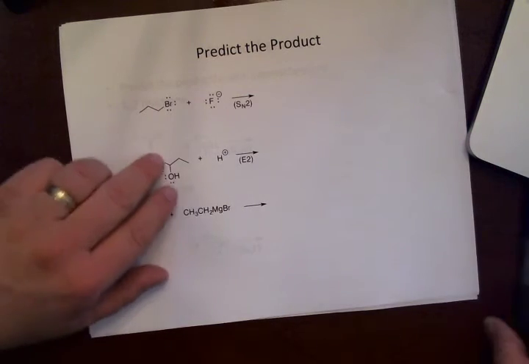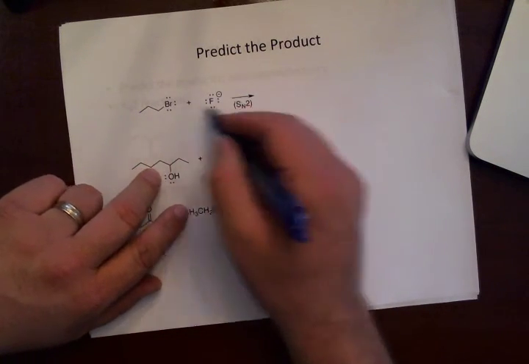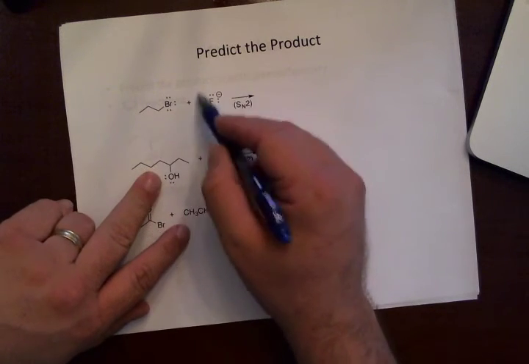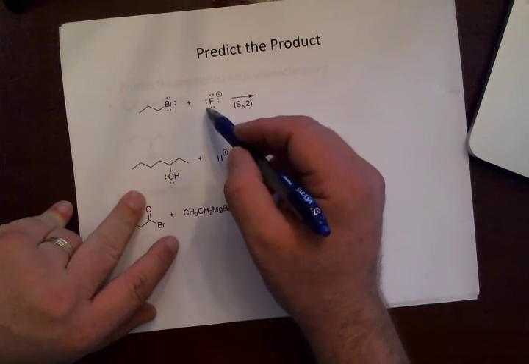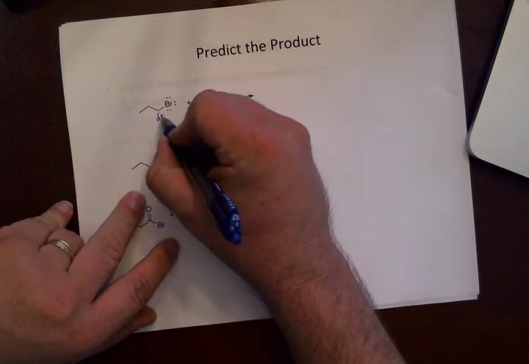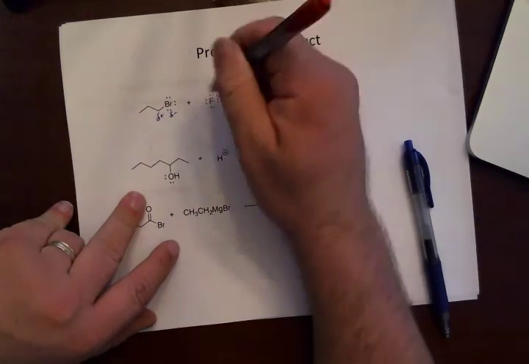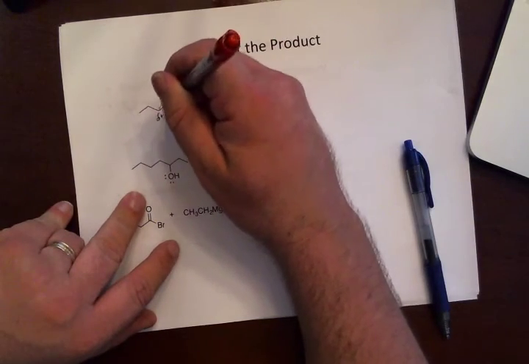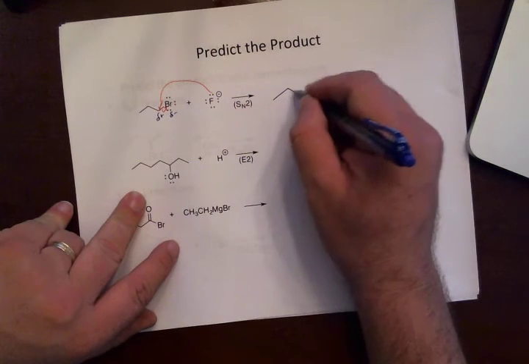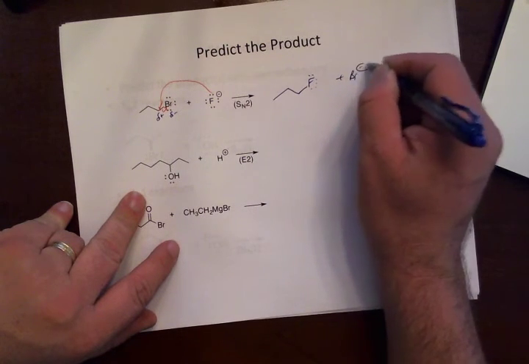For here, it's an SN2 reaction, so this whole thing is going to get replaced here. So this is the nucleophile. It has the negative charge, so it's a good indicator that's your nucleophile. We have a polar covalent bond here, a good leaving group. So this is going to attack there, kick the bromine away, and you're going to get the fluorine plus Br minus.